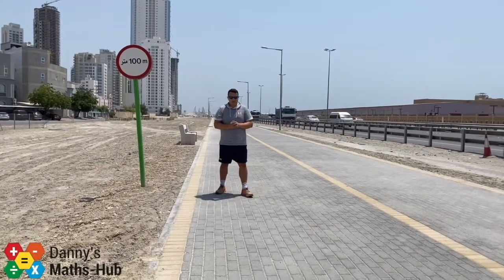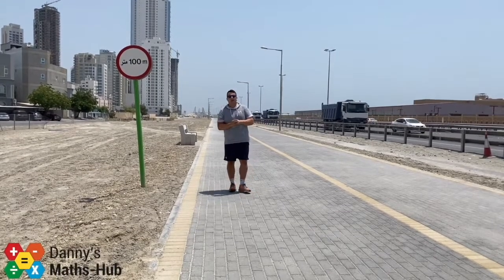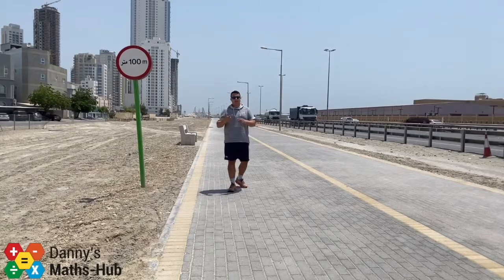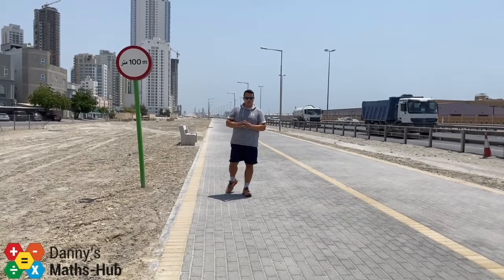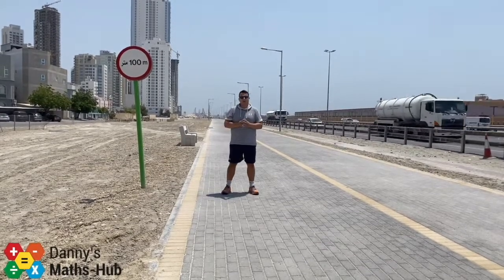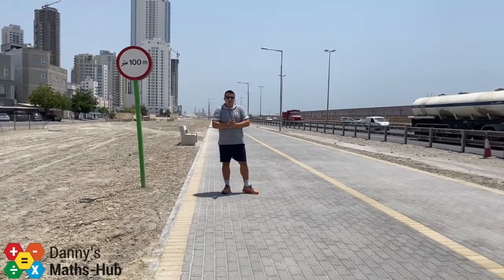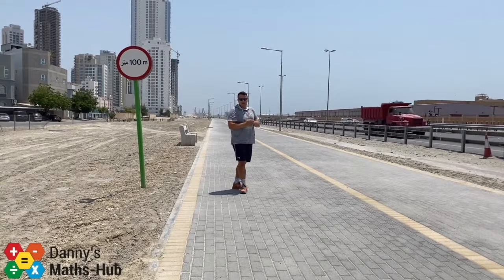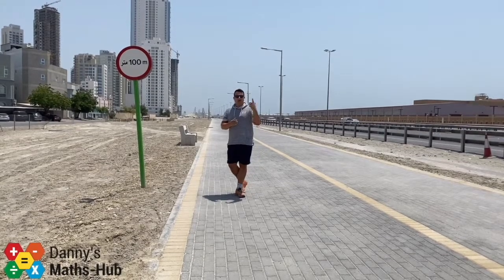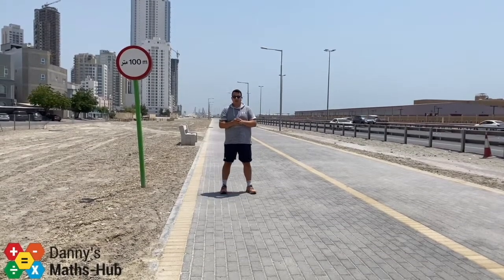But let's get back to today's lesson. We're going to look at how we can convert between millimeters, centimeters, meters, and kilometers. Now, to do that, we have to know exactly how much is in each section. And what do I mean by that? Well, if we look at 1 centimeter, we need to know how many millimeters fit into 1 centimeter.